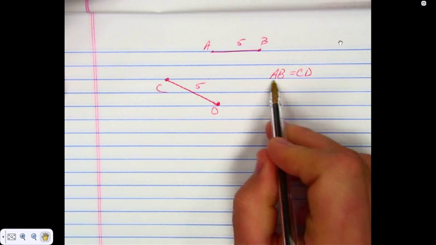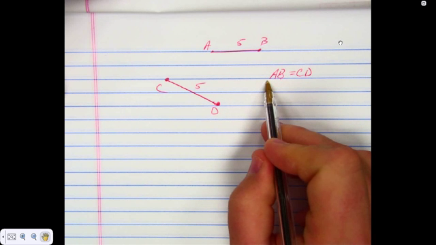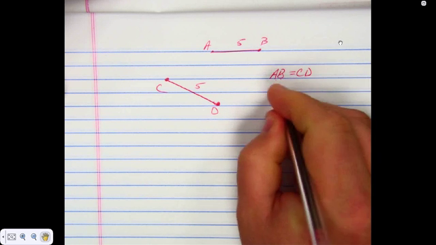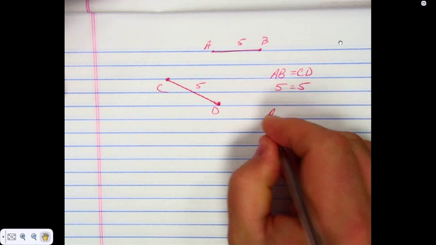And remember that AB means what? The distance from A to B. So what we're saying here is that 5 is equal to 5. Does everyone agree with that? Okay, 5 is equal to 5 there. However, it would not be right to say this.